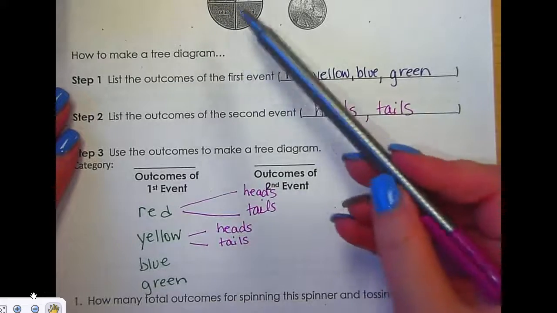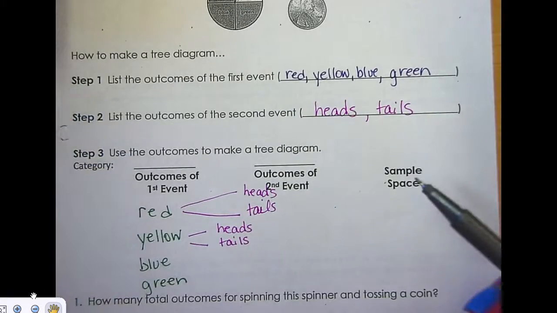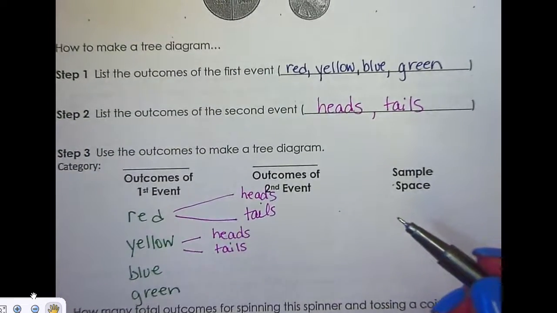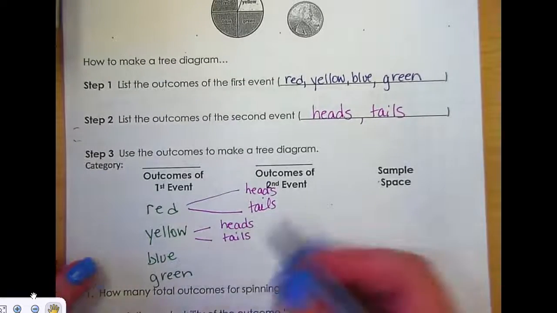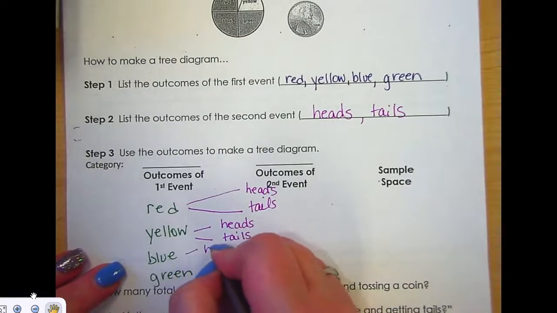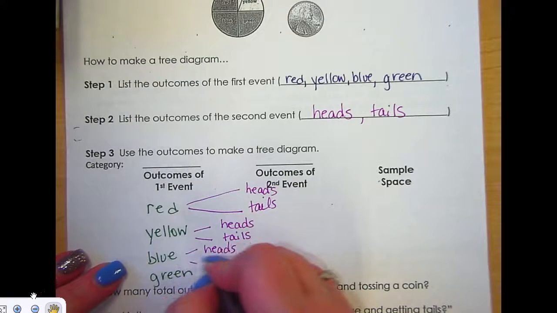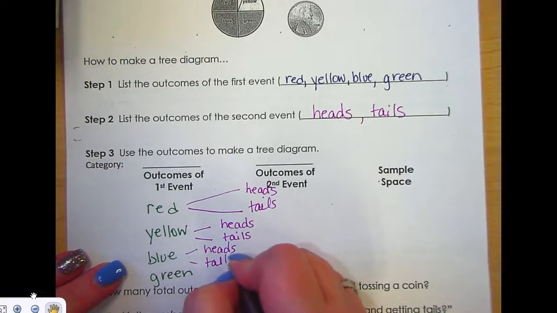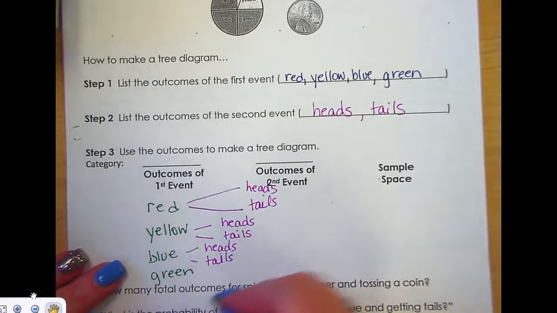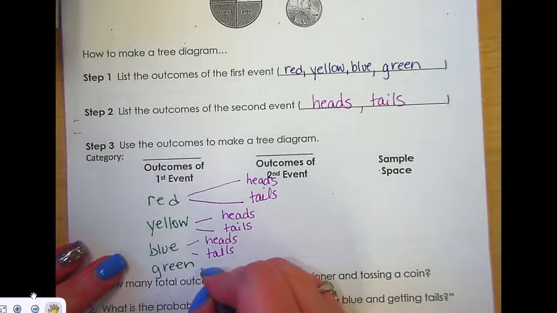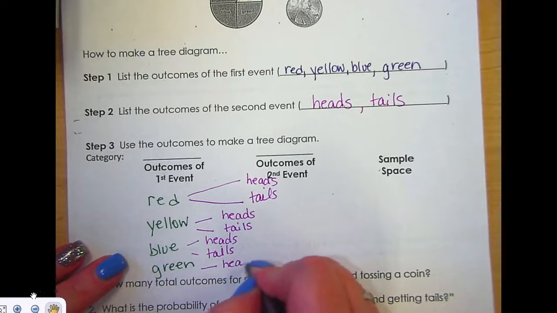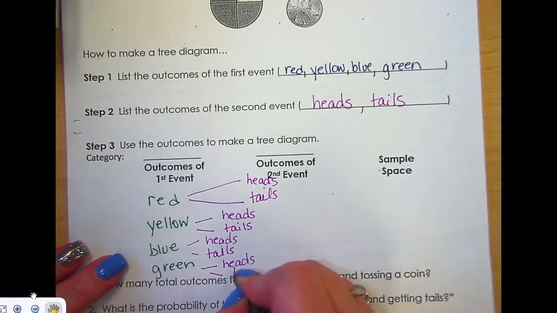So then, if the first time I spun that, I got blue, and then I flipped the coin, what are my 2 choices? Heads or tails. And then the last one, if I spin and get green, then my next outcome are heads and tails.